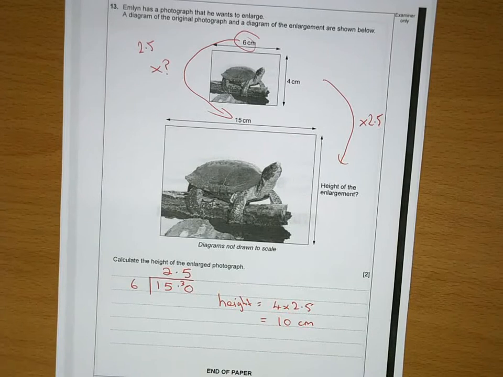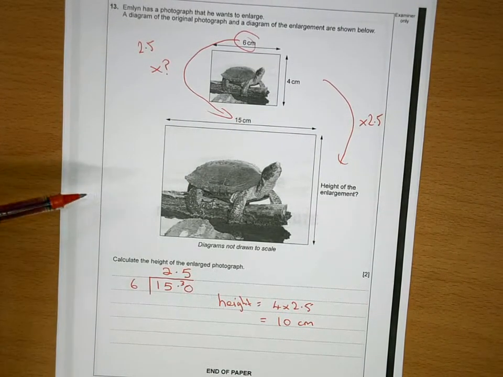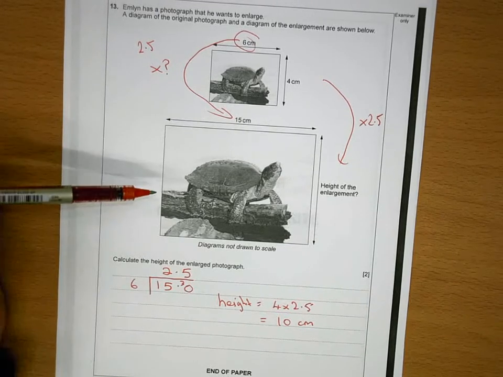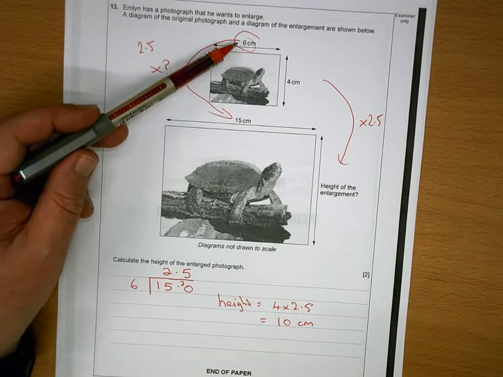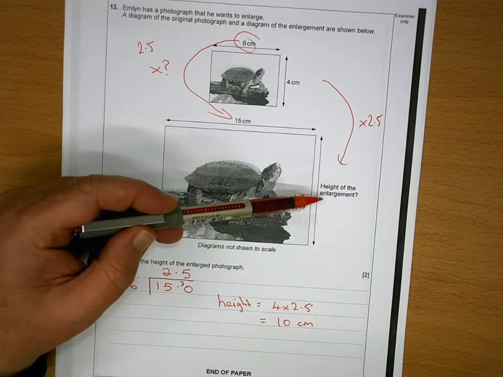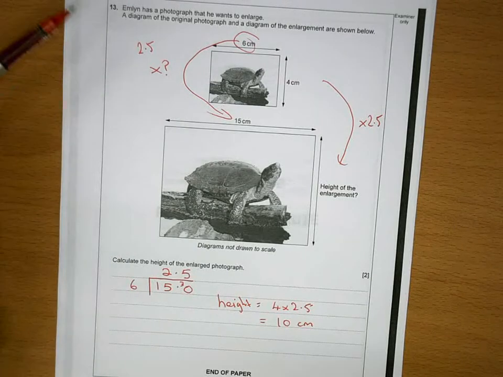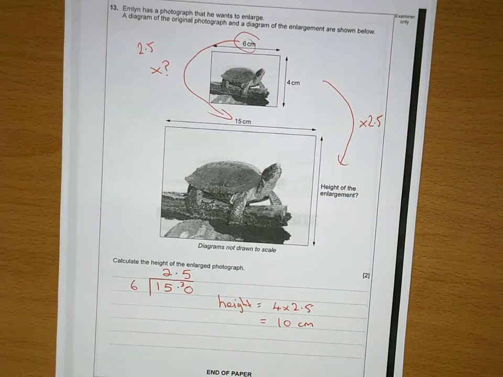So if you see a question like that, as I said, we will practice it, that's what you're looking to do. You don't say, well, if that is 9 centimeters bigger, this is 9 centimeters bigger. You're asking yourself, how many times bigger is it? Okay, and that's that paper. Well done, folks.